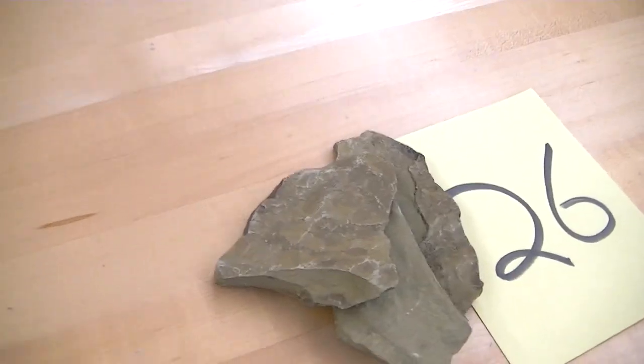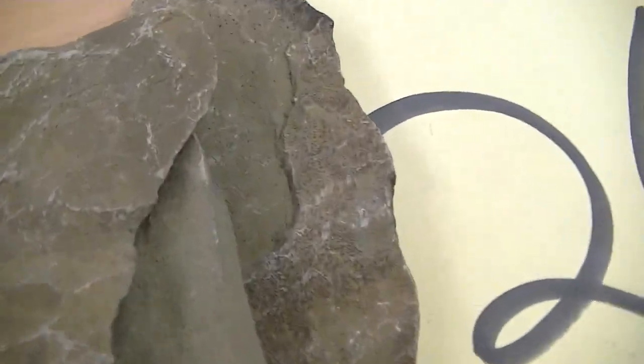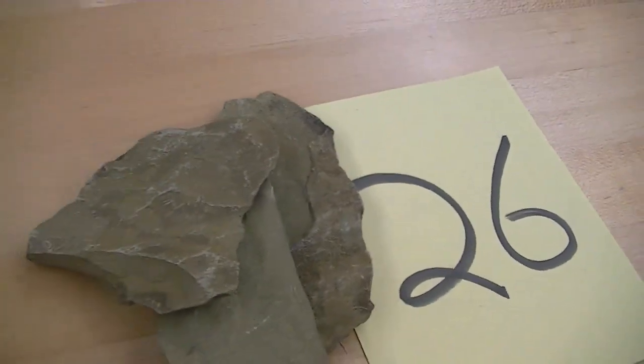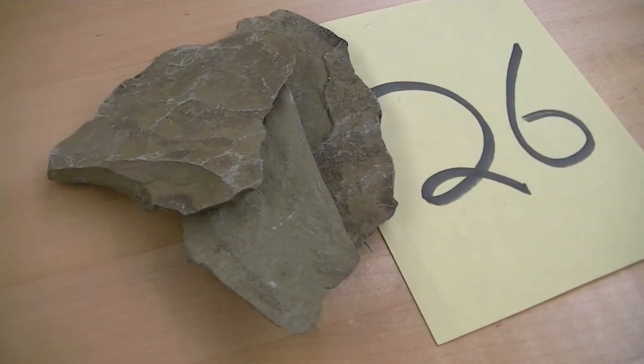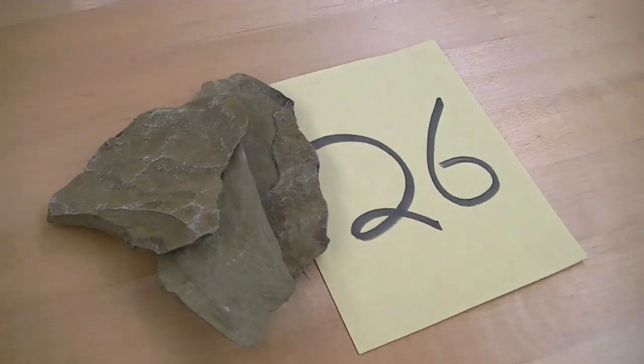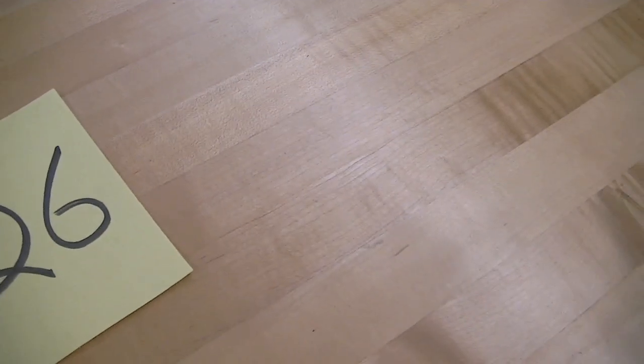Number 26, this is a common piece of shale. You can call it mudstone, siltstone, claystone, shale. It's all the same shale. So this is kind of a green color shale. It has nice rock cleavage.